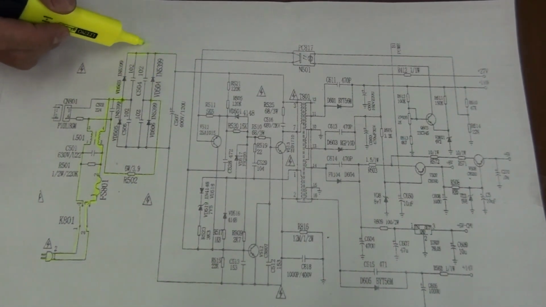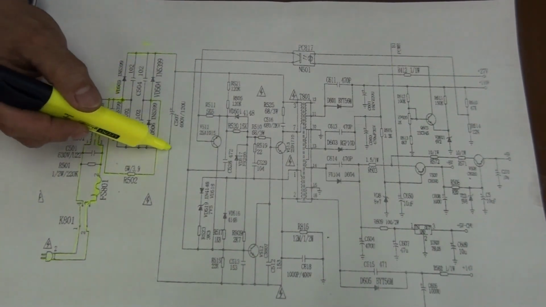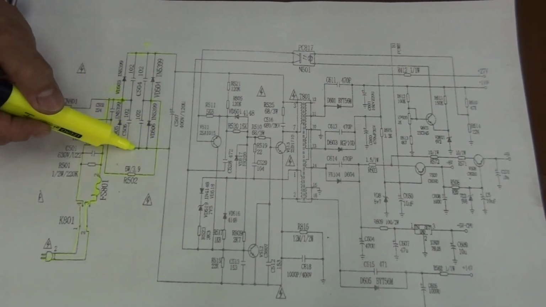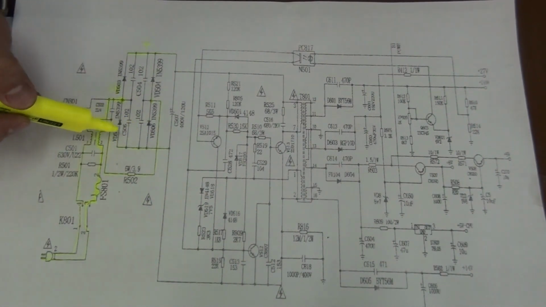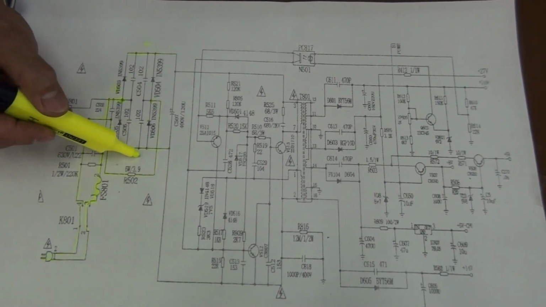So this is the positive current output, and the other side, which is connected to both the anode of 505 and 506 of the bridge diode, this is the negative side.